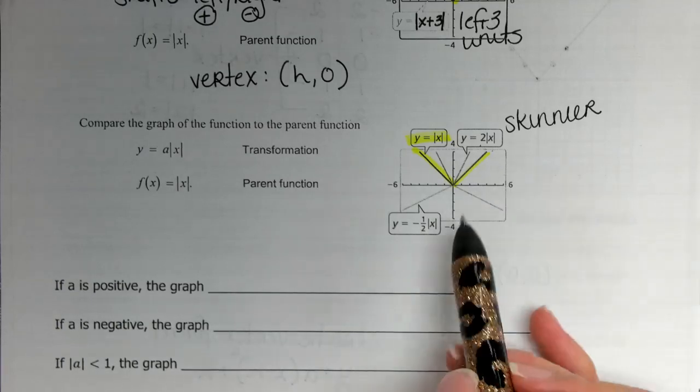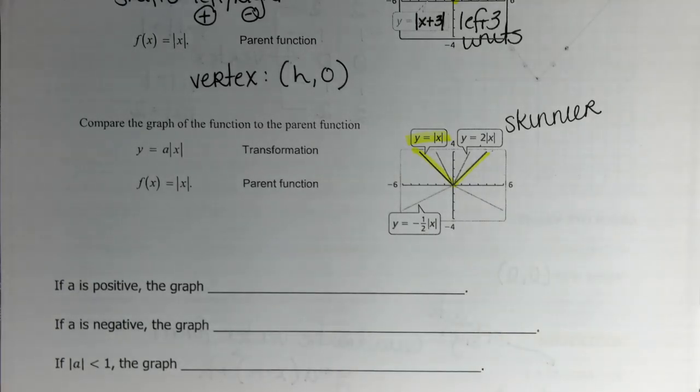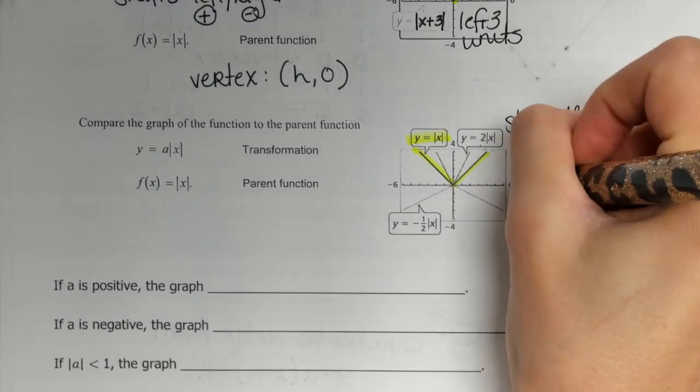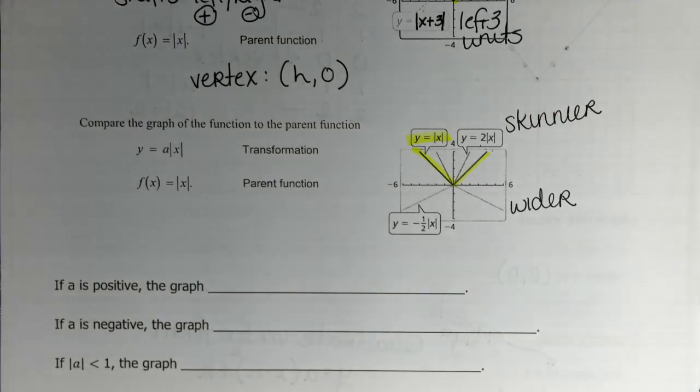If I compare that to this negative 1/2 times x, width-wise, what happened? It got skinnier or wider? Wider. And then what else also happened? It changed directions. Okay, so I'm going to talk about changing directions in a minute.